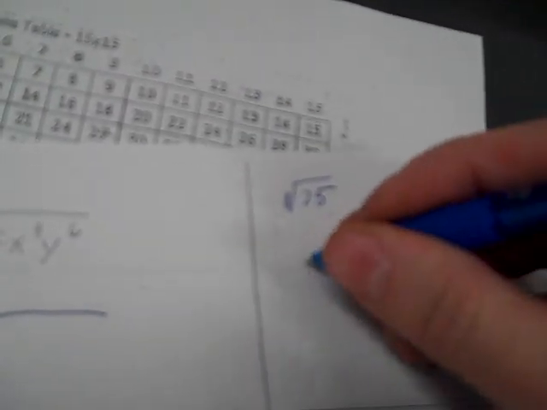Okay, now here's how this works. First thing what you do is you make your own square root, and then the big number, you write that off to the side. Then x to the third, you go 3 of them, and then y to the 6th, there would be 6 of them.